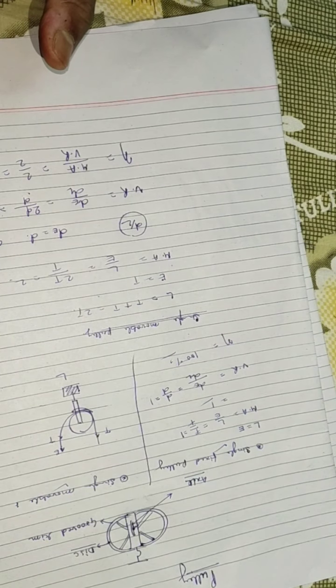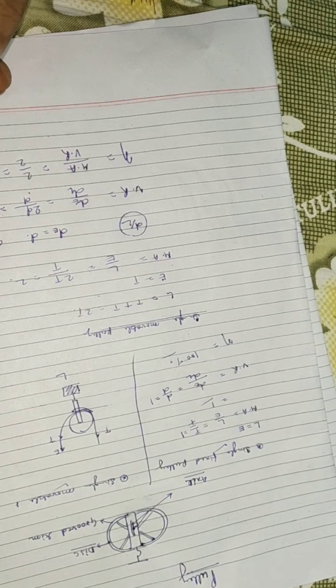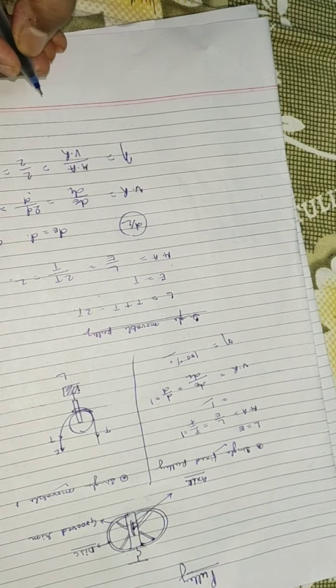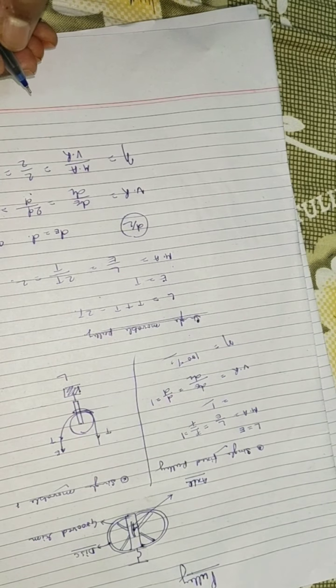For an actual single movable pulley, due to friction in the pulley bearings or at the axle, and the weight of the pulley and the string, the effort needed to lift a load L will be more than L by 2. So mechanical advantage will always be less than 2. Since velocity ratio remains 2, hence efficiency is less than 100%.